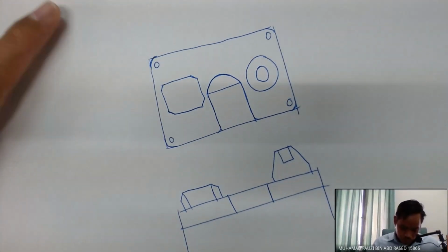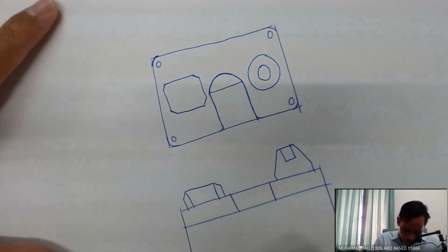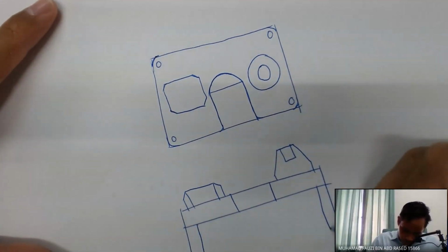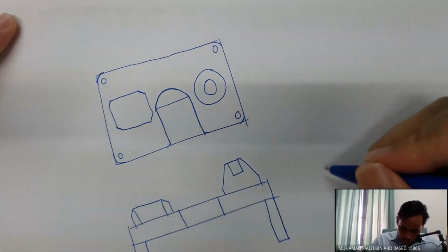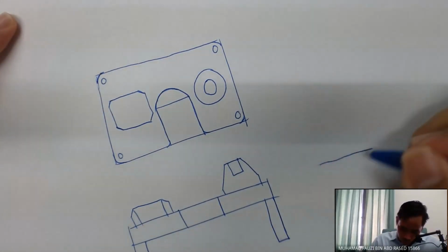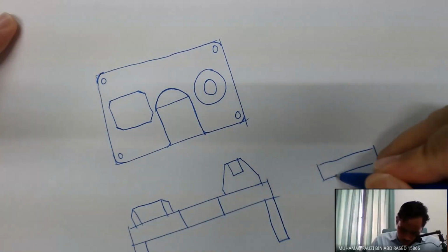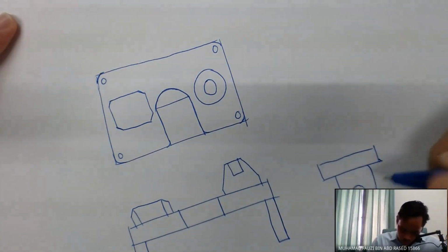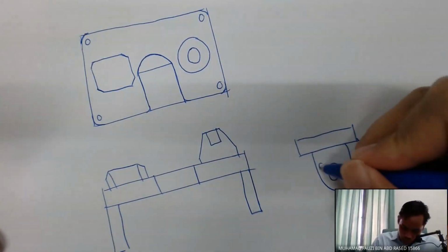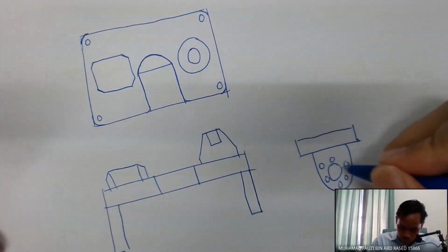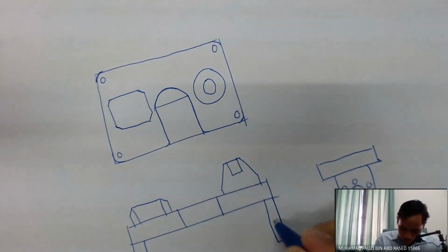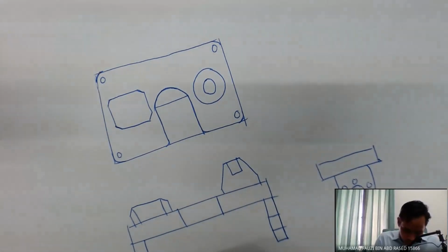And then what else? For this one, at the right side view you're going to have this kind of shape, and then we get the array. This one is the holes, and the array is around these holes.